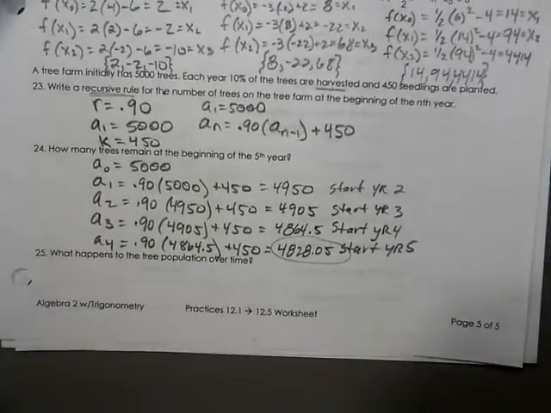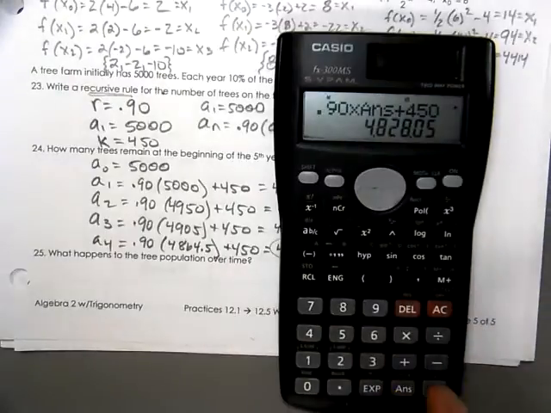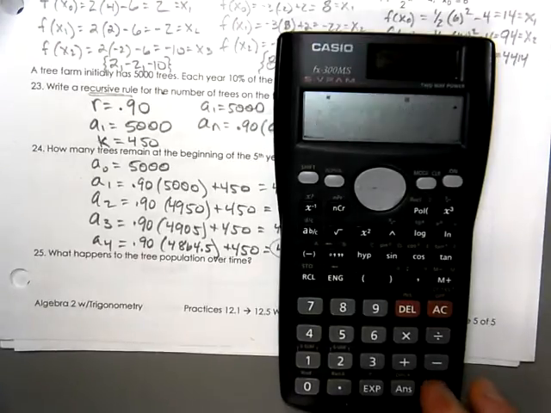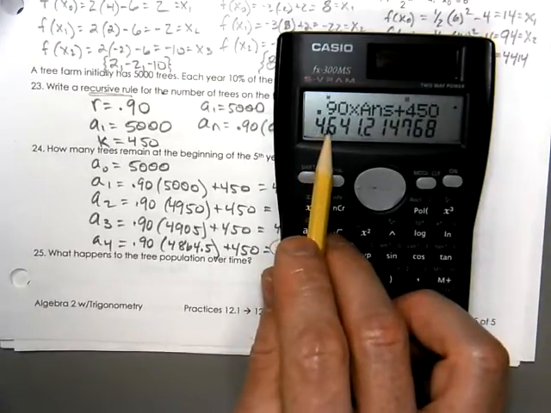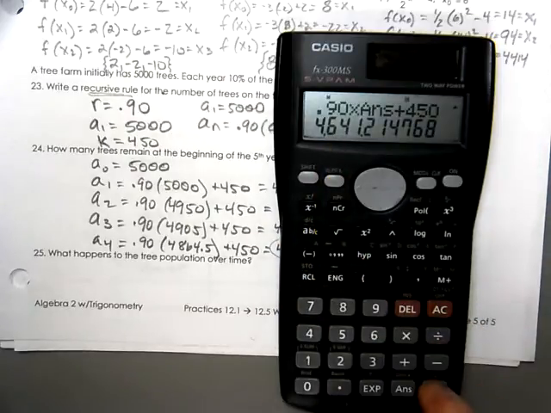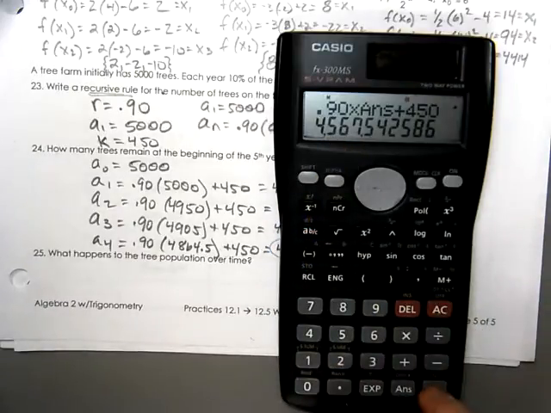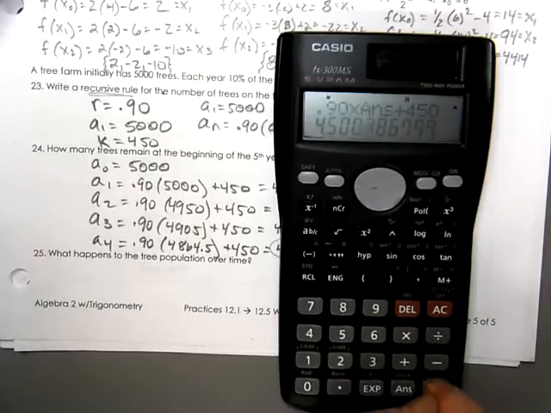What happens over time? Well, if we keep hitting and we notice that it is going to decrease, so after so many years we start to get to 4,641, 4,500, so are we going to get underneath that 4,500?